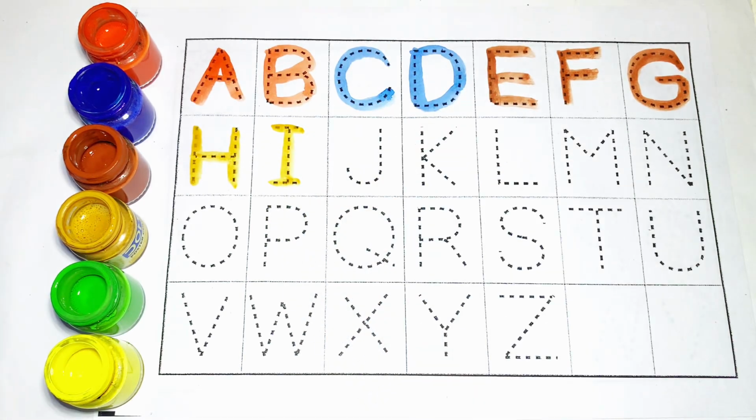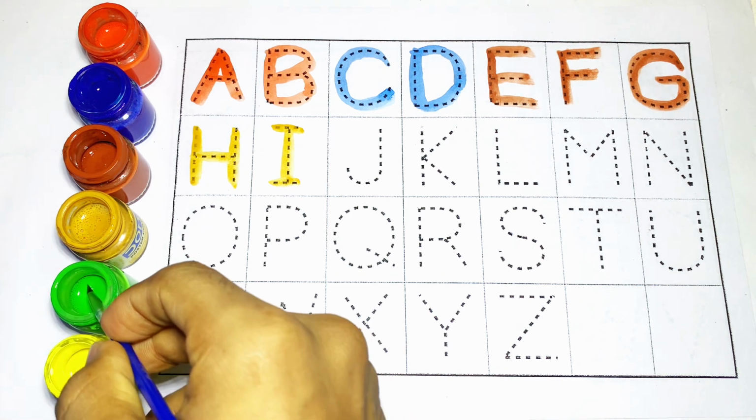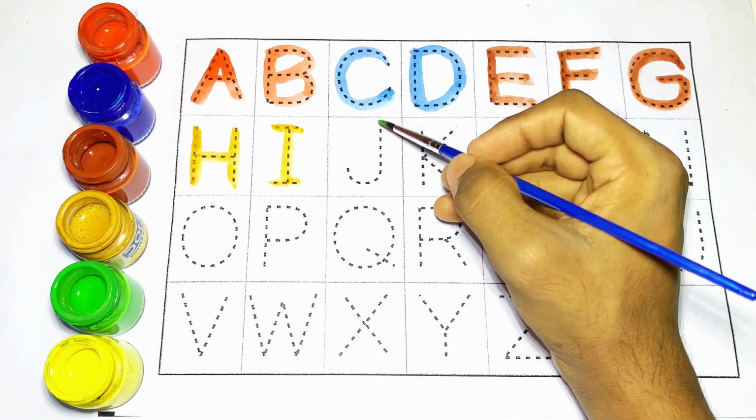Kids, now draw J. J for joker, J for jackfruit. The alphabets of J. And use green color, green color.